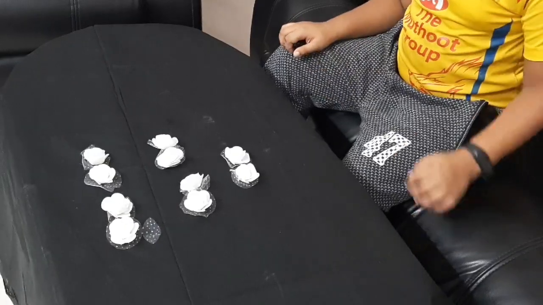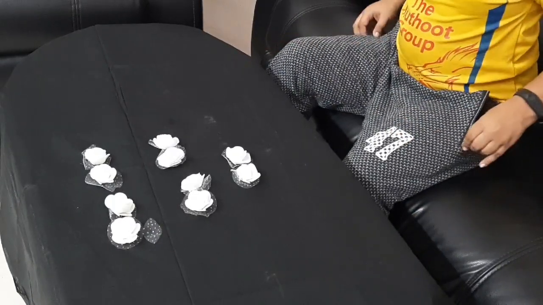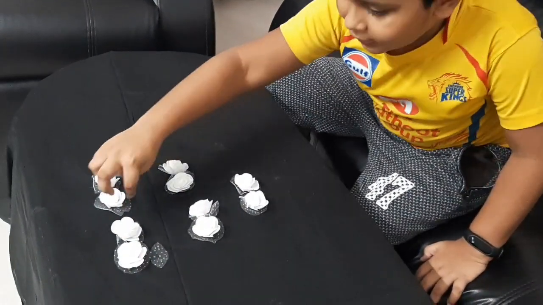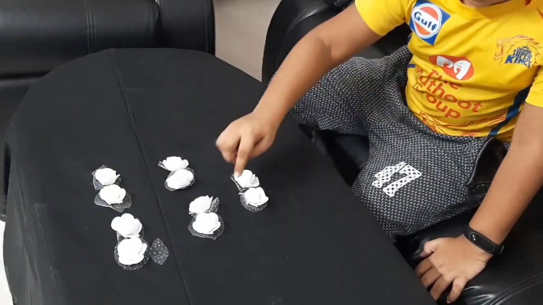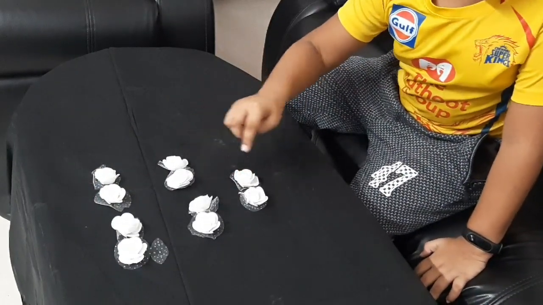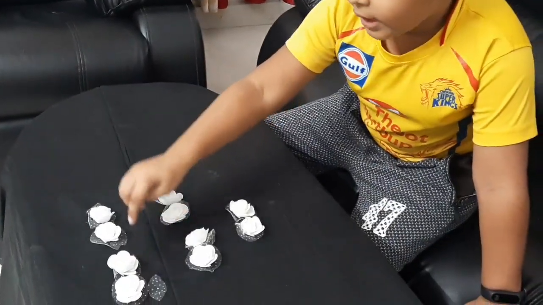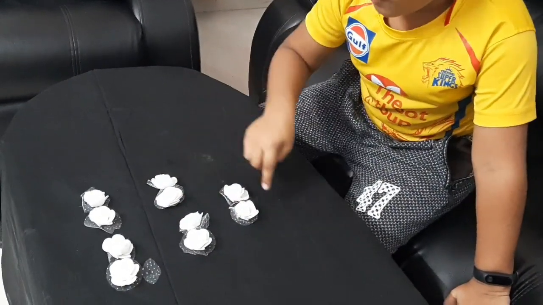Now we will study how to count in pairs. Avi will teach you. 2 flowers in 1 pair, and another 2 flowers, and another. So in total, how many pairs of flowers are there? Can you say? Yes, we have to count it. Okay. 1, 2, 3, 4, 5. So in total, how many pairs are there? 5. 5 pairs are there.